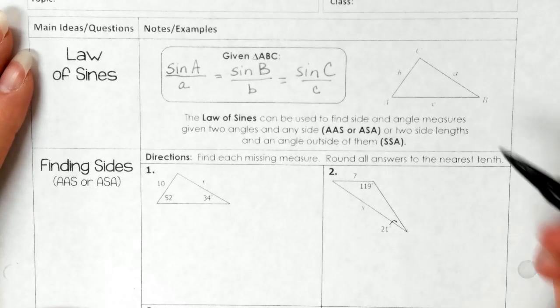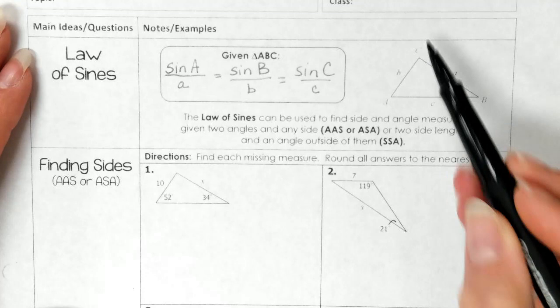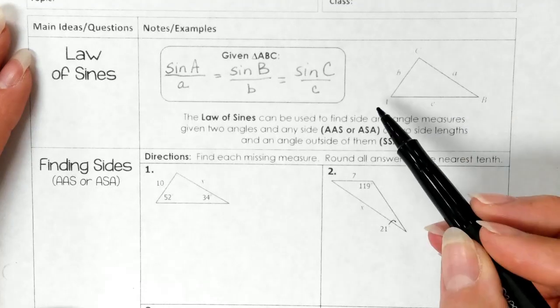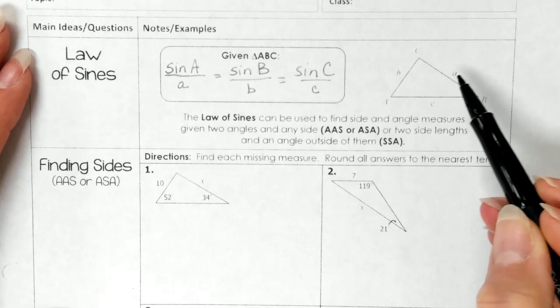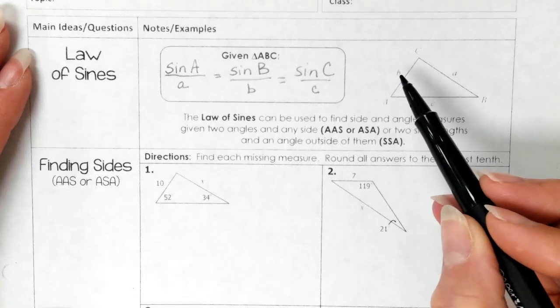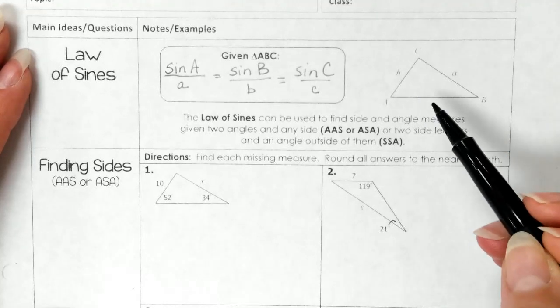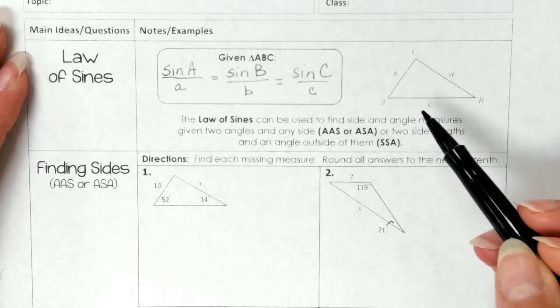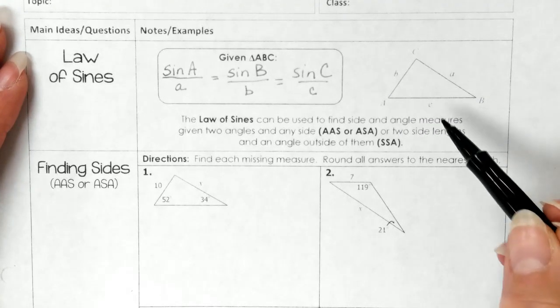Law of sines, notice they draw a triangle, ABC. Those are your angles, the big letters. Across from big A, the opposite of it is little a. Across from big B is little b, that's the opposite of it. And across from big C is little c. You should remember drawing that back in your geometry class.